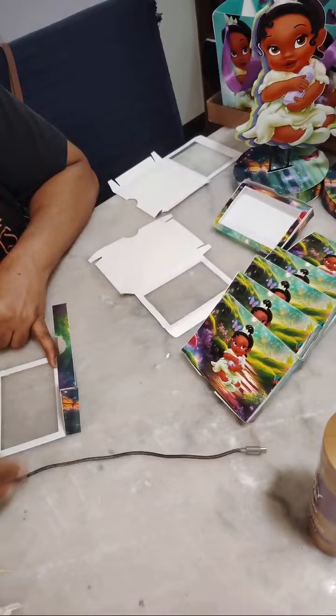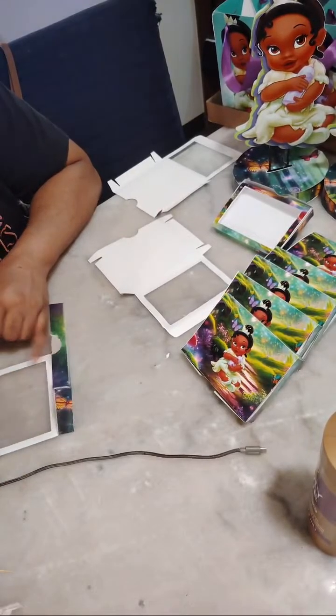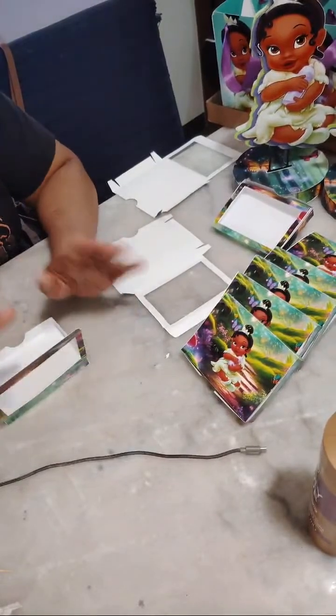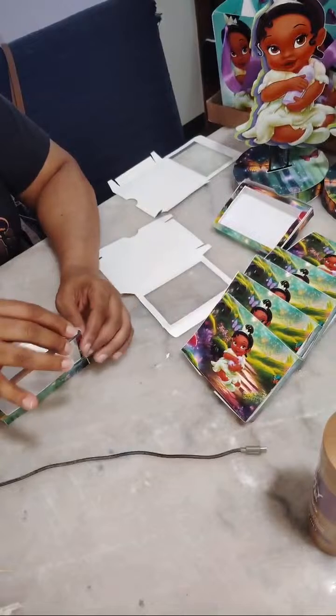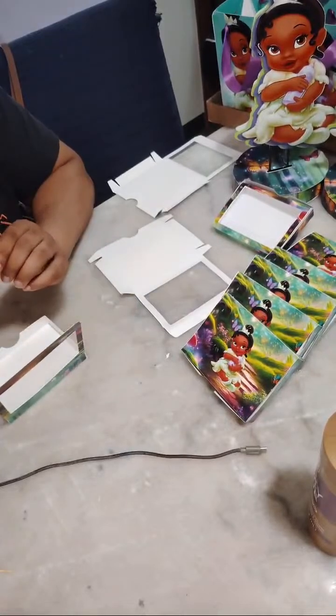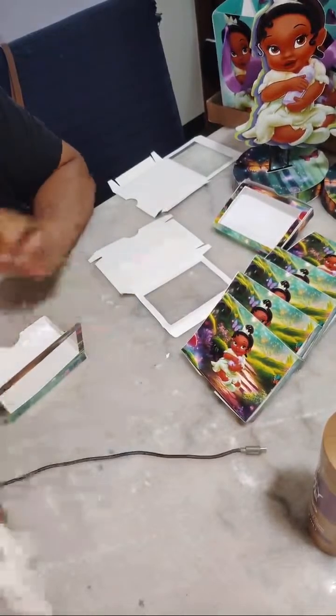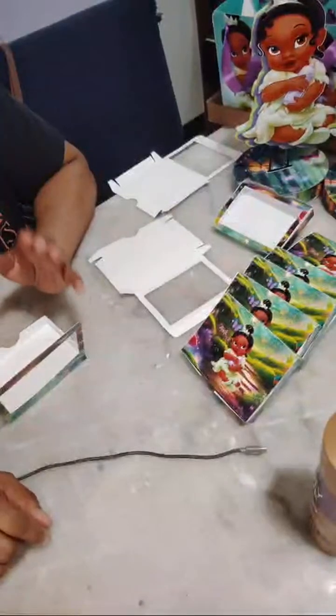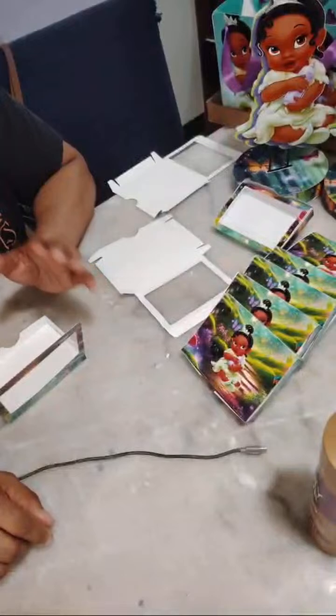All right, let's see how this go, y'all. Yes, I switched to the 60-pound paper because even though it's photo paper, it has like a cardstock feel to it. It's kind of thick.